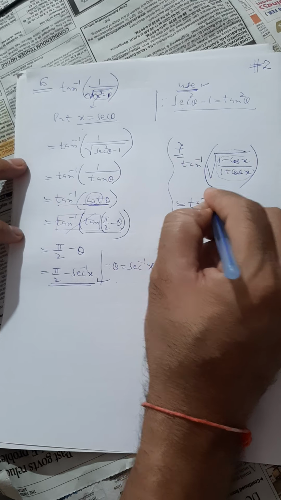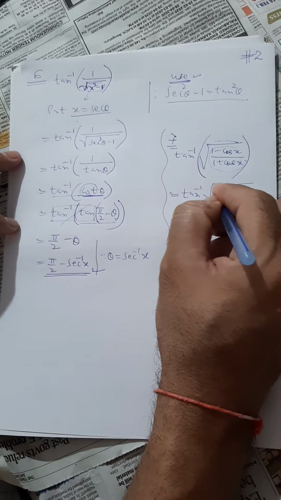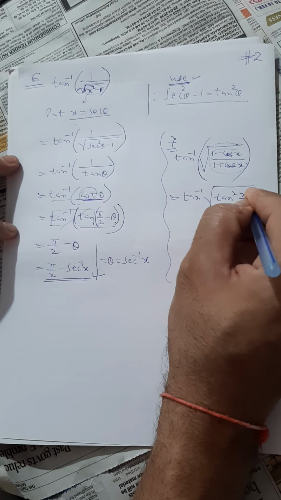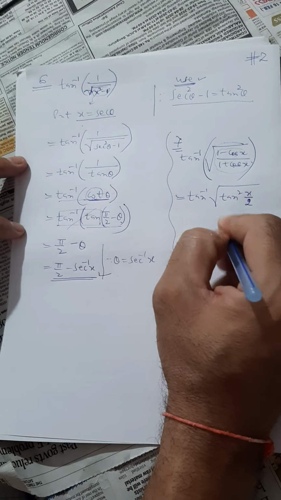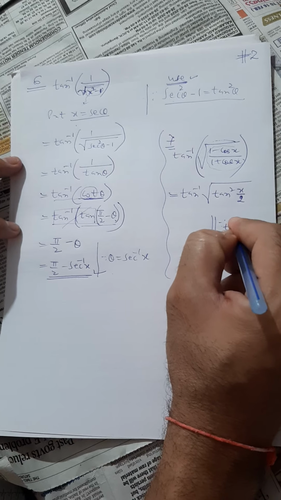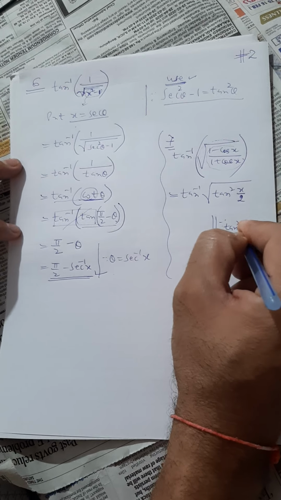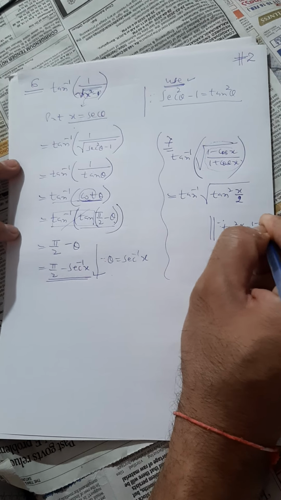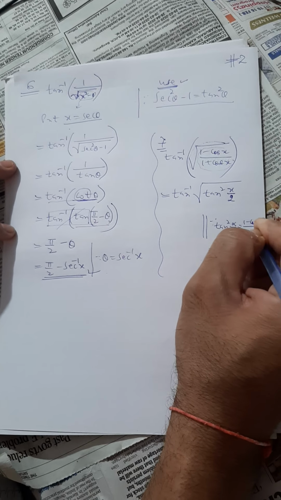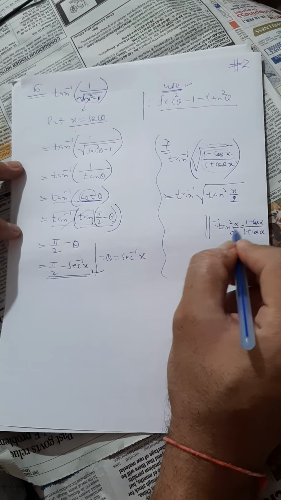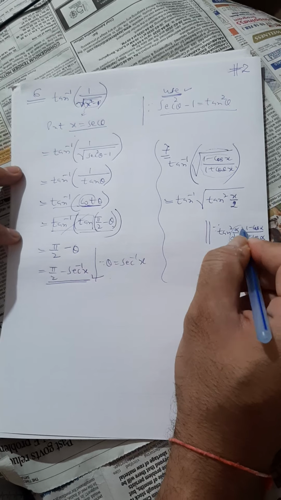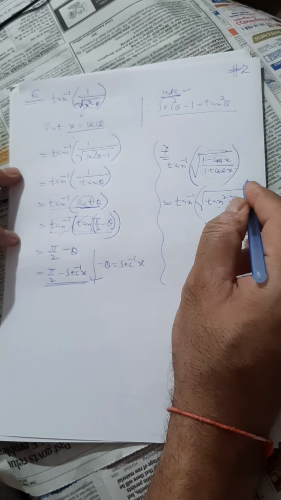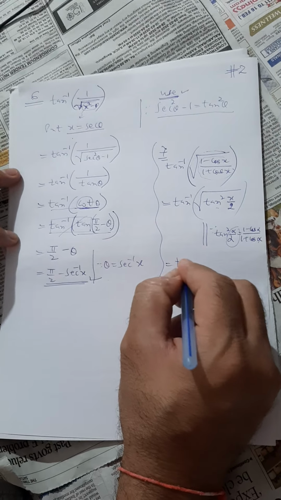So this is tan inverse root of tan square x by 2. That you know: tan square alpha by 2 is 1 minus cos alpha upon 1 plus cos alpha. That is the half angle formula from alpha to alpha by 2. So I've used this. So this is equal to tan inverse.